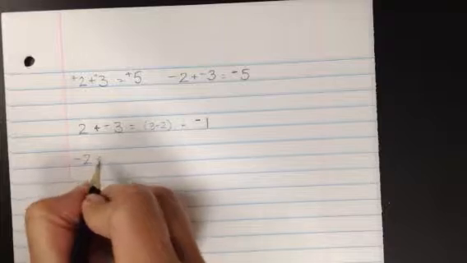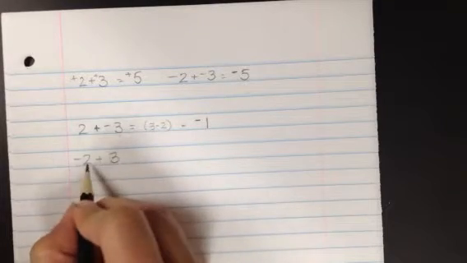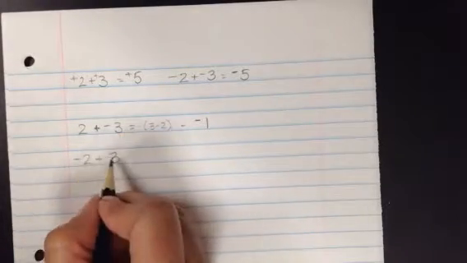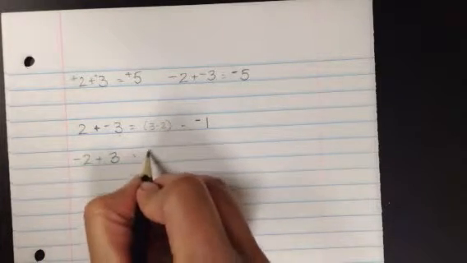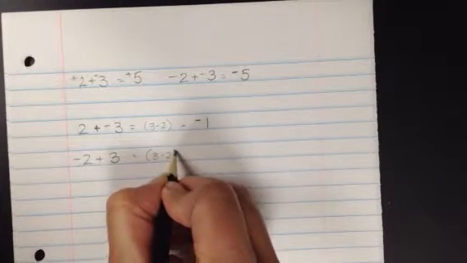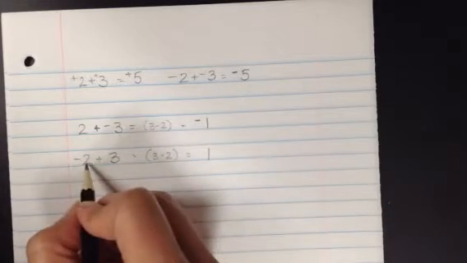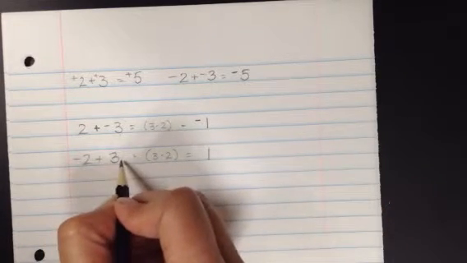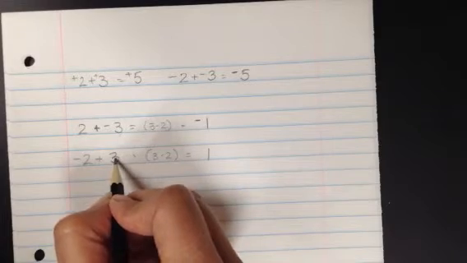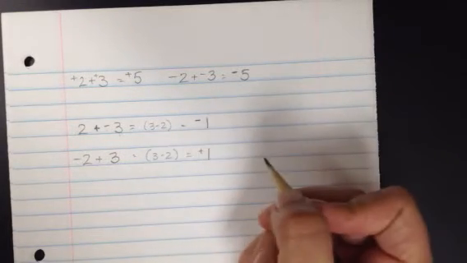If it had been the same kind of thing, but with the signs being different, again, I would still take the difference. Different signs means take the difference, means subtract. It would still be a 1, but because the 3 is actually a larger absolute value and it's positive, this answer would be positive.